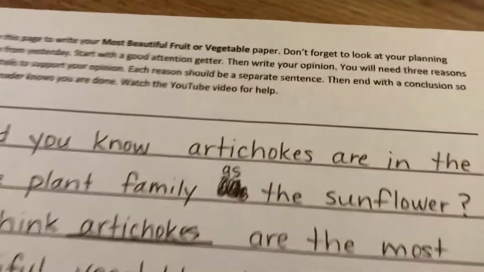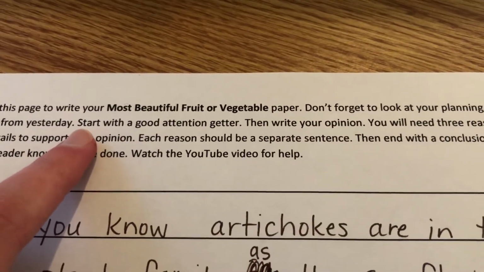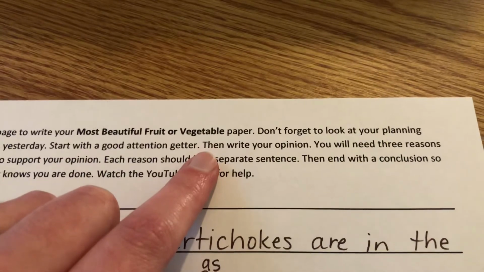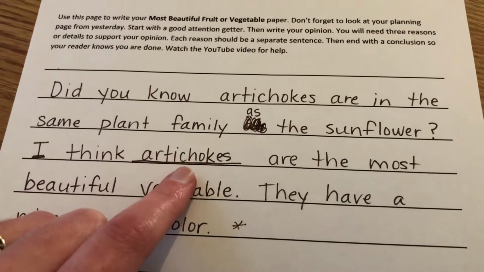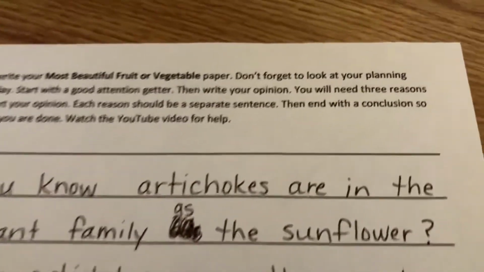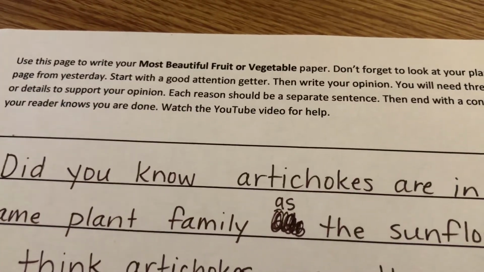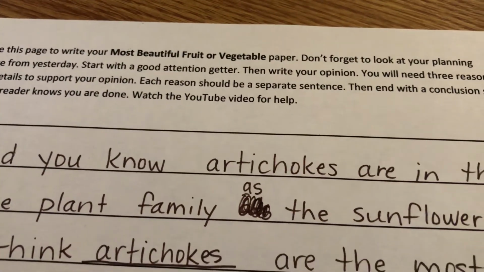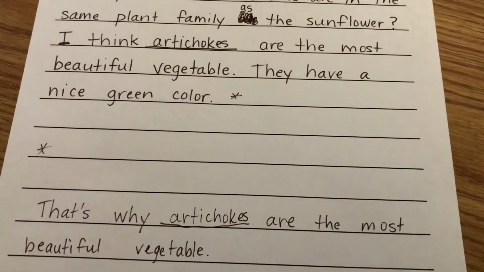So once again, looking back at our directions, you need to start with a good attention getter. Then write your opinion. The quickest, easiest way is to fill in the blank. I think blank are the most beautiful vegetable or fruit. You will need 3 reasons. Those are from your planning page. Each reason should be a separate sentence. I didn't write mine here because I'm just trying to go a little fast and teach you the format.